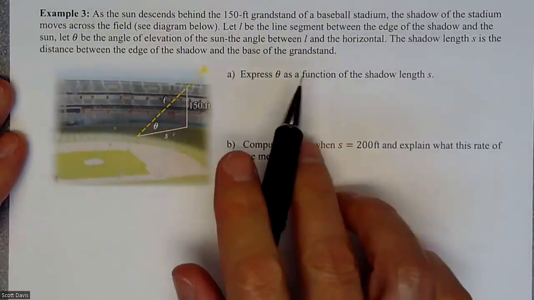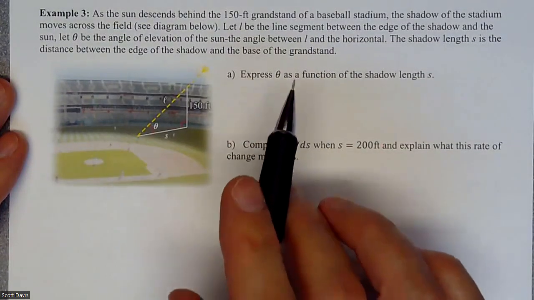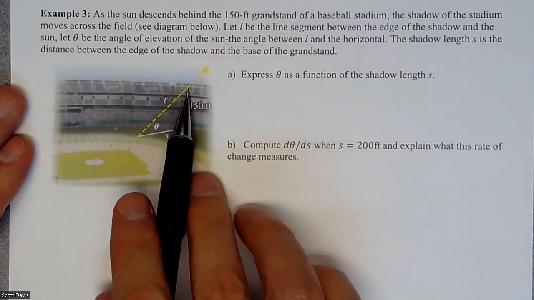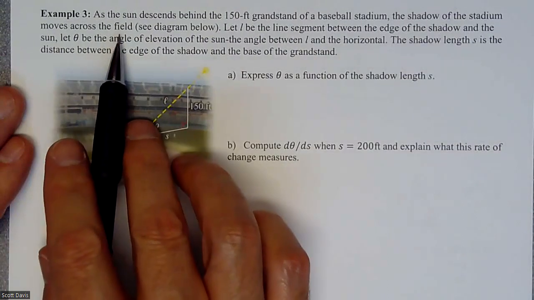In this example, we have ourselves a word problem. Let's read through it and see what we've got going on and what it is that we're looking for. So it says, as the sun descends behind a 150-foot grandstand, so here's our grandstand of a baseball stadium, the shadow of the stadium moves across the field.